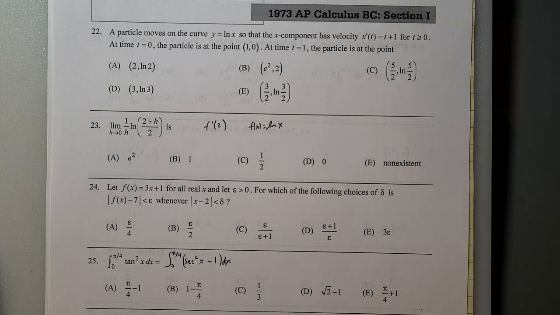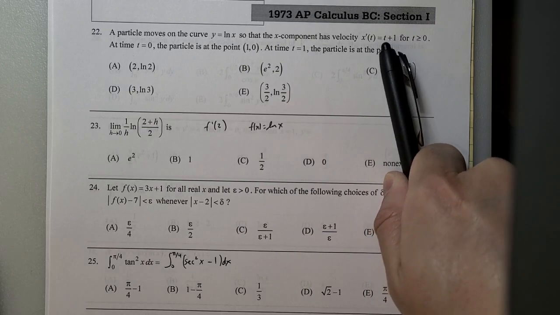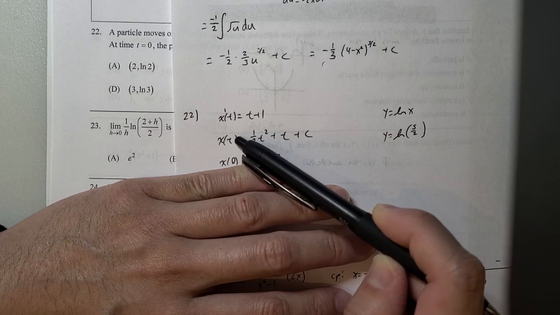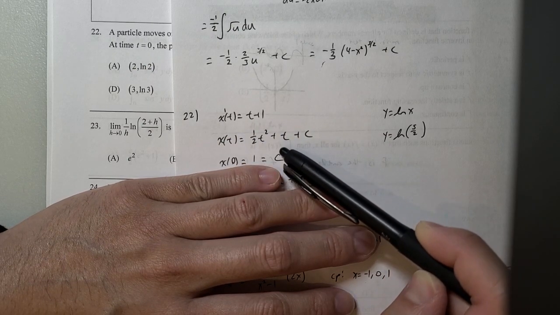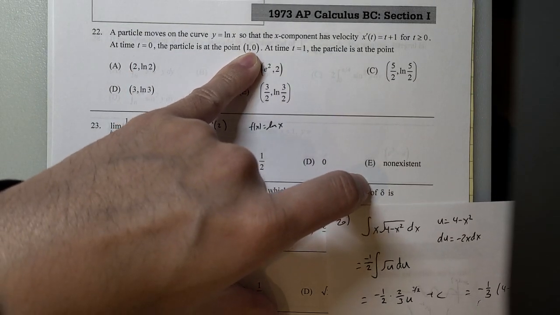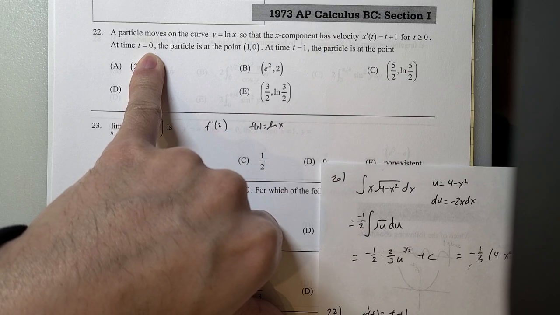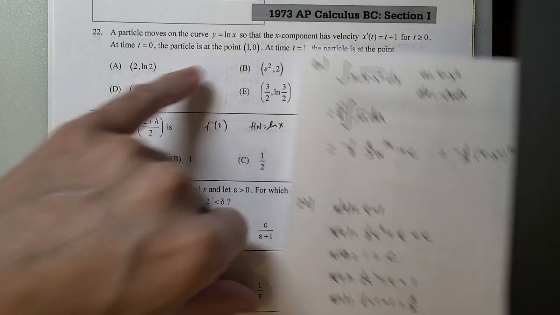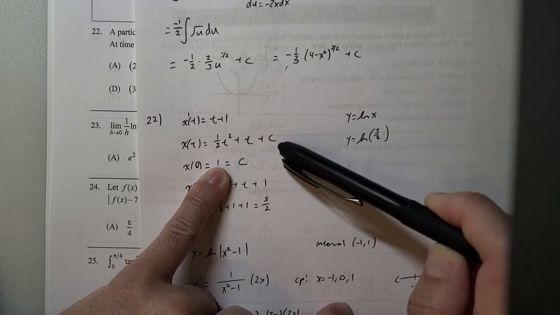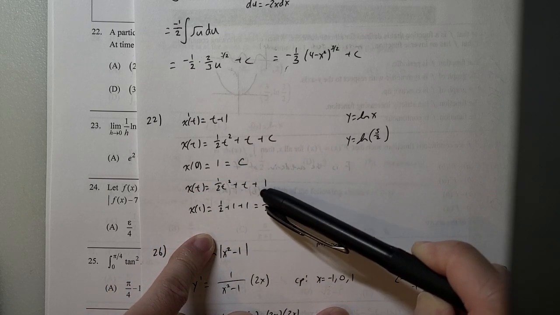Okay? So we have velocity of x. We can get the position of x by integrating. Okay? So x prime of t is t plus 1. That's what they give us. X of t, we do the power rule, half t squared plus t plus c. They give us that at t is 0, it's at point 1, 0. So x sub 0 is 1. So we plug in t as 0, and we're left with c. So c is equal to 1. So our particular solution for x is half t squared plus t plus 1.